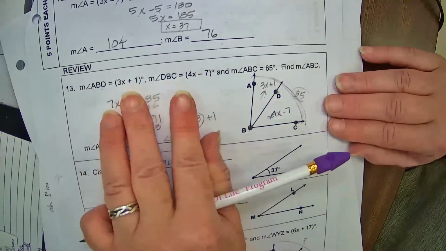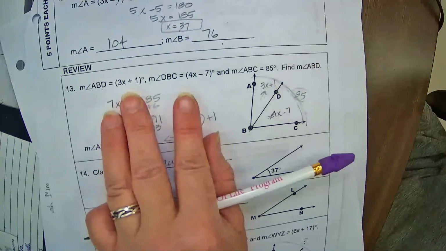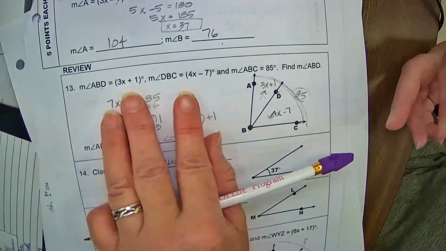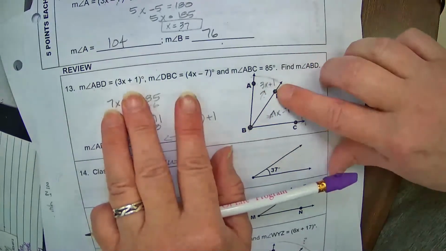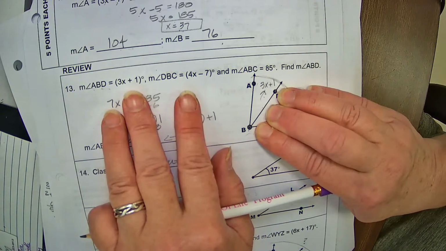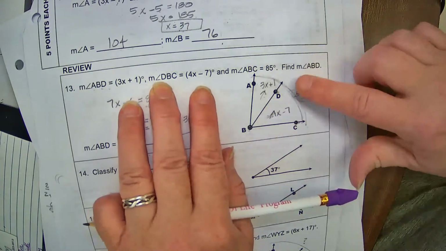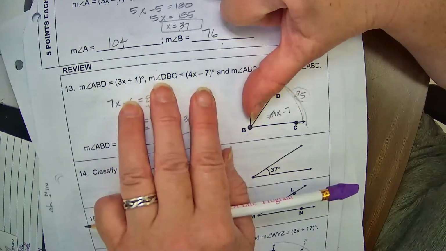Now, so they gave us this picture. Anytime they give you the picture, you need to put all the information from the words into the picture. It makes it a lot easier. Okay, so it says ABD, so we follow the letters ABD. So this angle right here is 3x plus 1. Then DBC, so that angle is 4x minus 7.